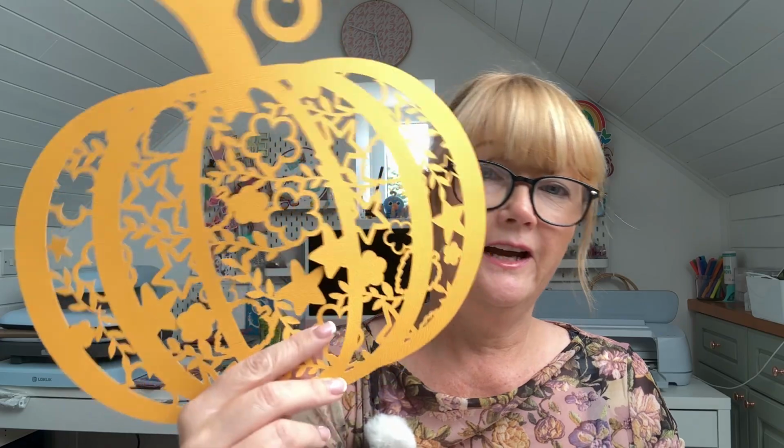Are you wanting to create your own floral designs that you can incorporate into any image? Then keep watching, because I'm going to show you how to turn this simple pumpkin SVG file into this floral pumpkin, and it's super easy.